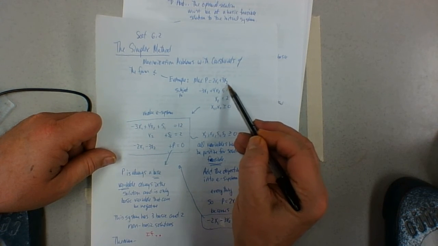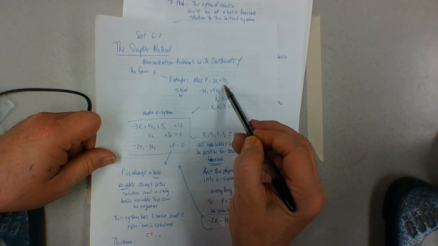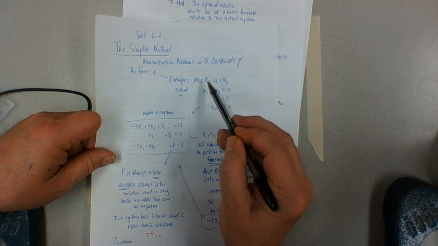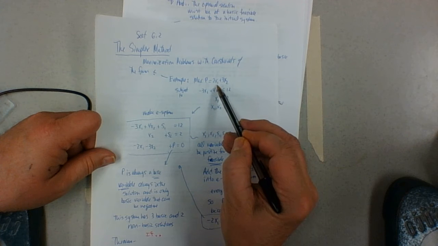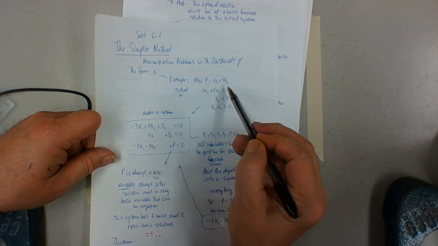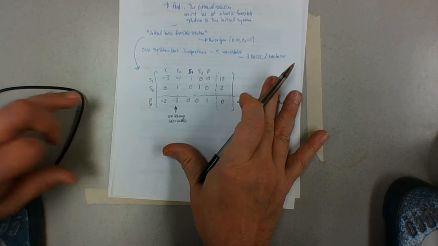So the reason that you pick this one as negative is that increasing x2 by 1 unit increases the profit more than adding 1 unit of x1. So that's why we pick the biggest negative number after those have been subtracted over to the other side. Okay, so that's my entering variable.